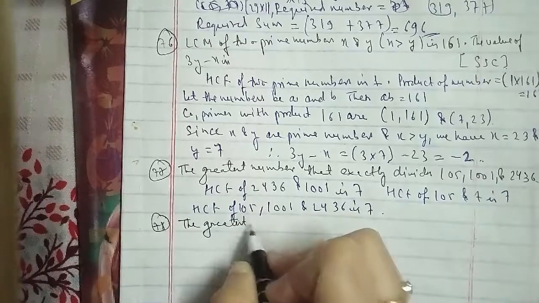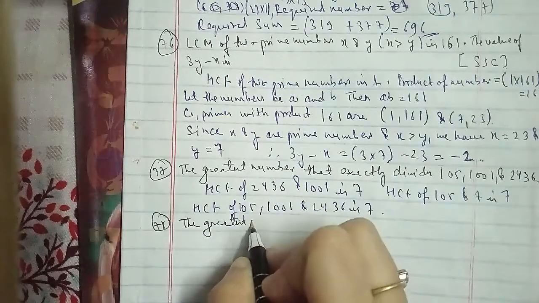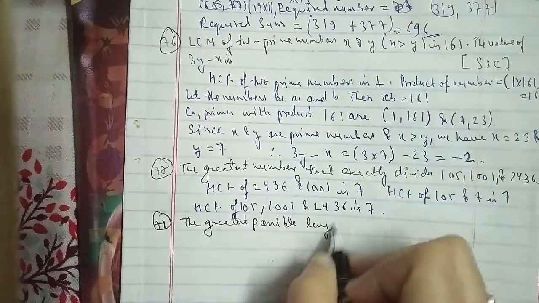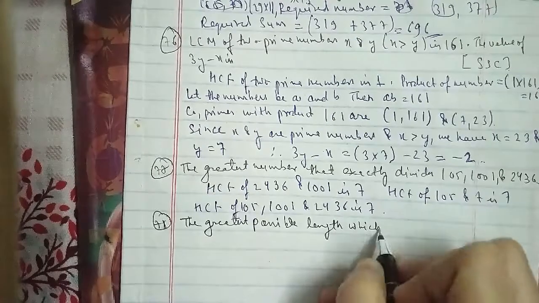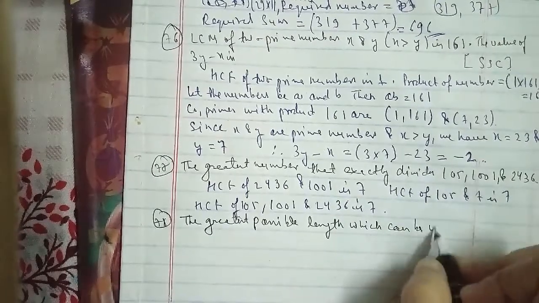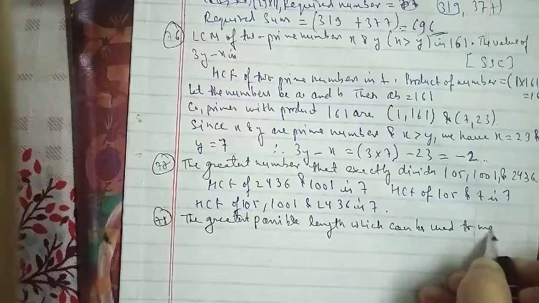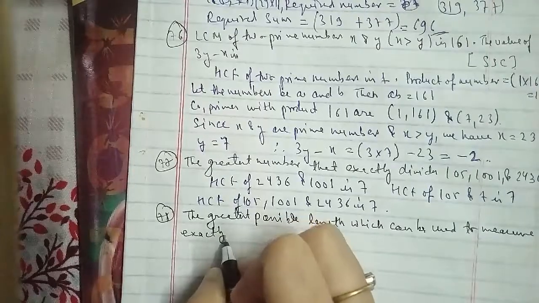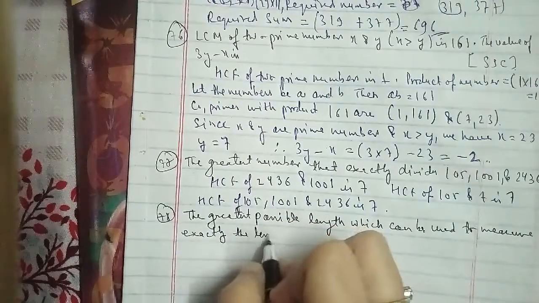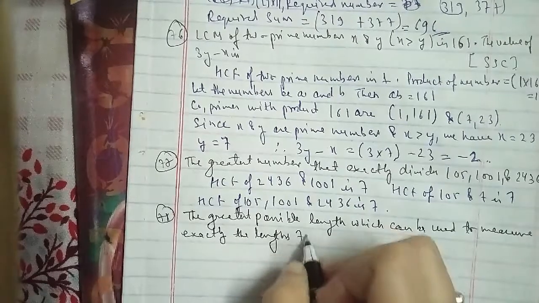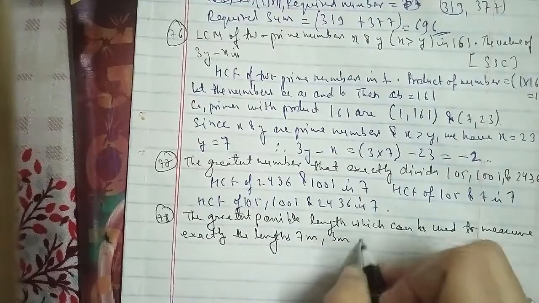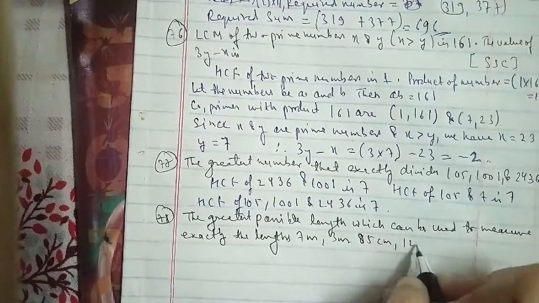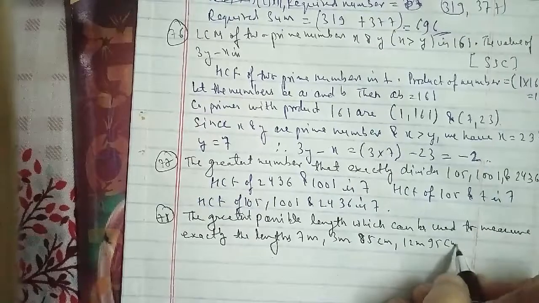The greatest possible length which can be used to measure exactly the lengths 7 meter, 3 meter 85 centimeter, 12 meter 95 centimeter is.